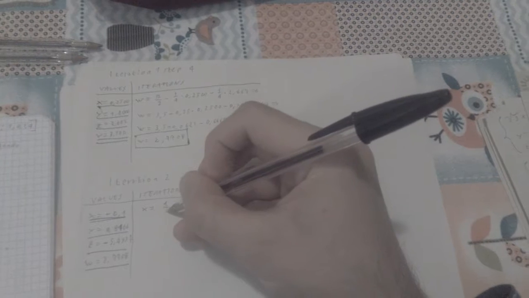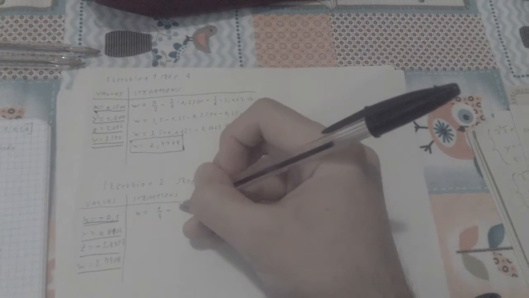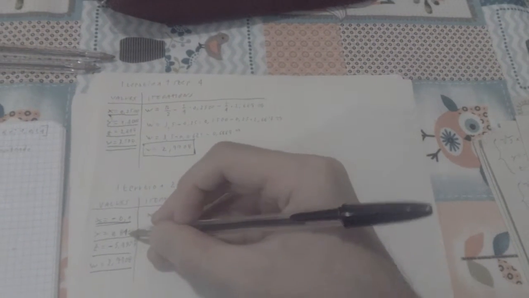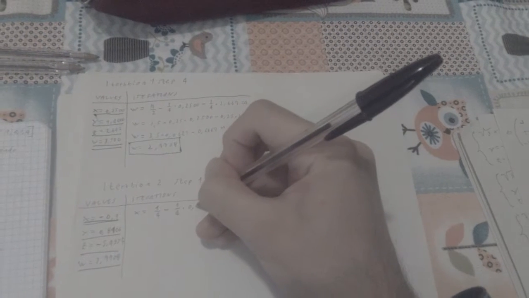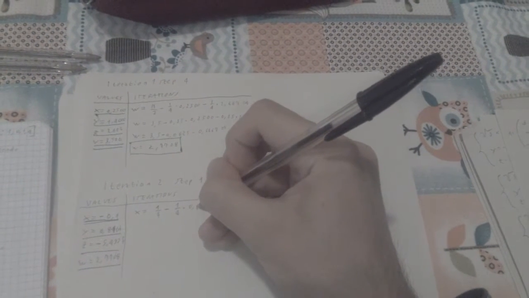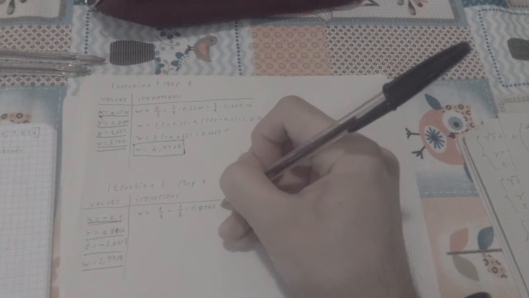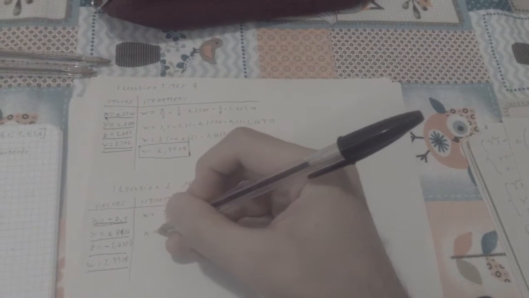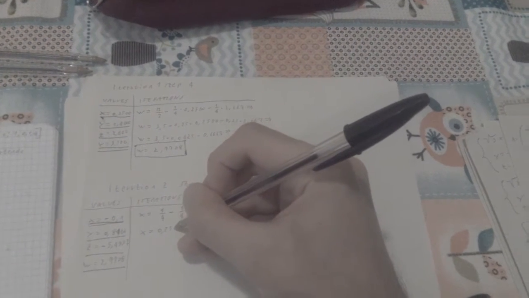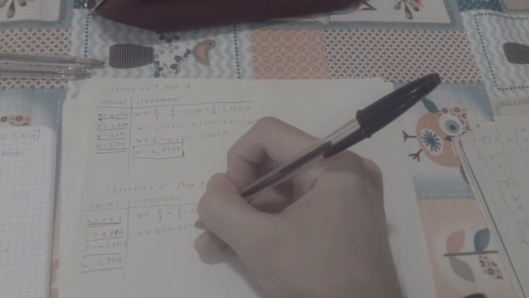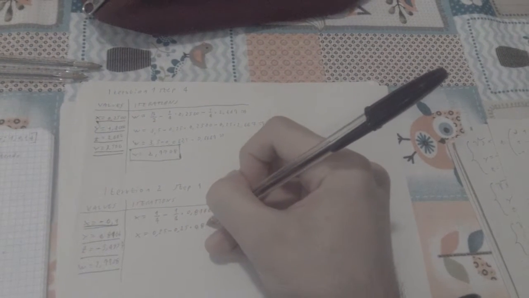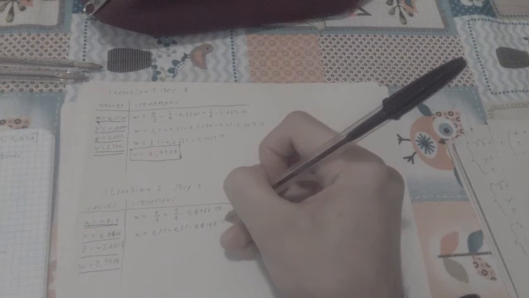So 1/4 minus 1/4 times 0.8166. Therefore, x is equal to 0.25 minus 0.25 times 0.8166.